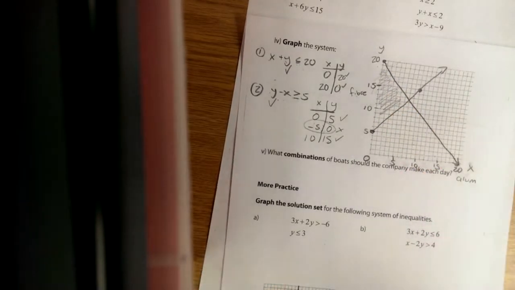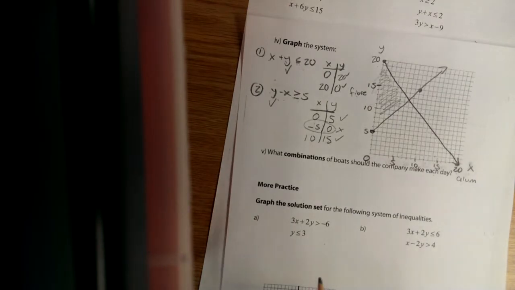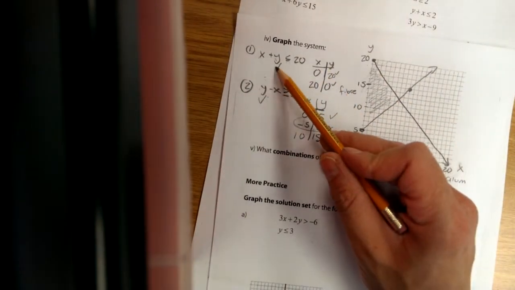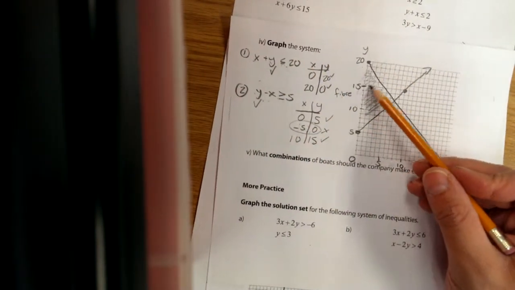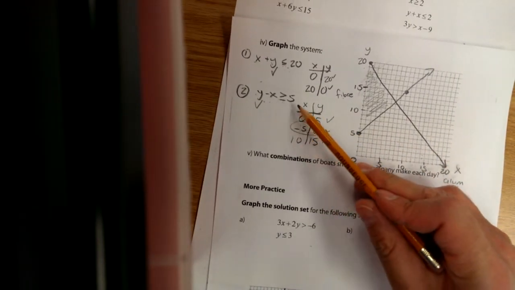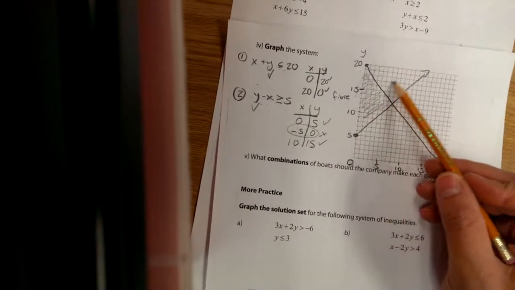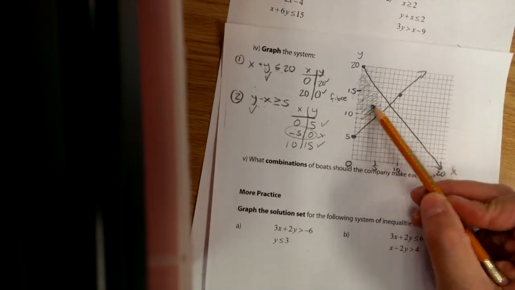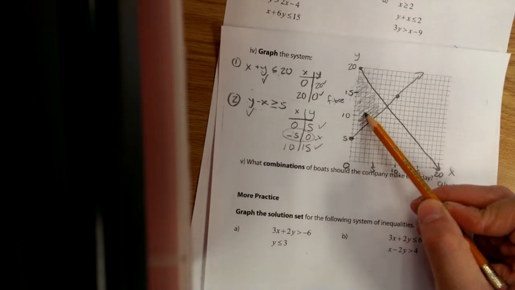Now, if you have troubles with this, here's a good little hint. Use 2 different colors pencil crayons. Use blue. So if I went y is less than 20 and I shaded all of this here, all of this region would be blue. Here, if I went y is greater than 5, I would shade all of this region yellow. Wherever they overlap, turns green. This is the only place they overlap. So that is your solution set.